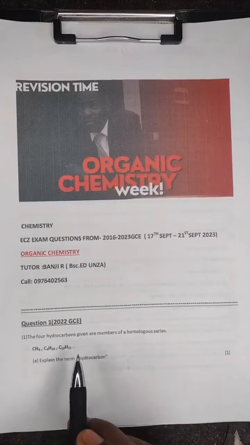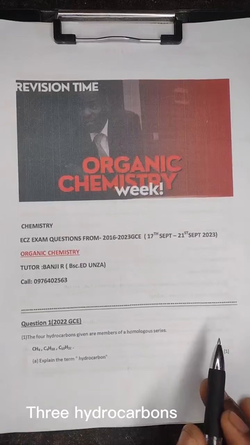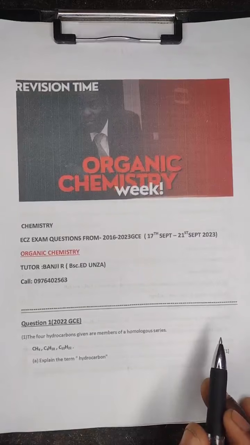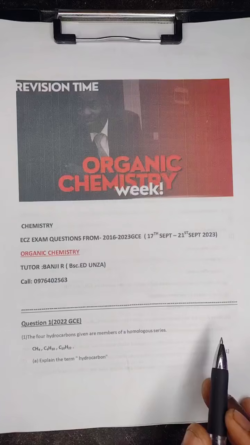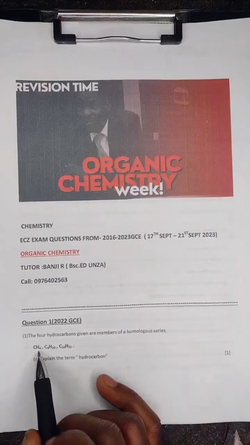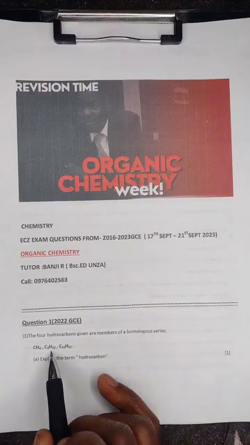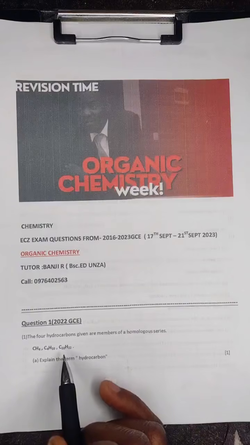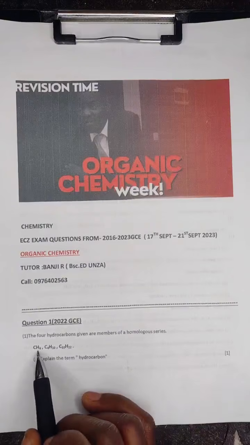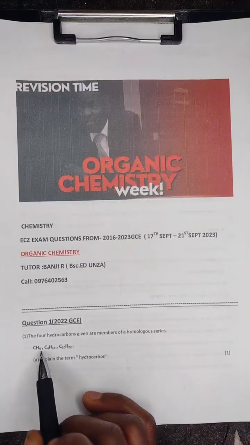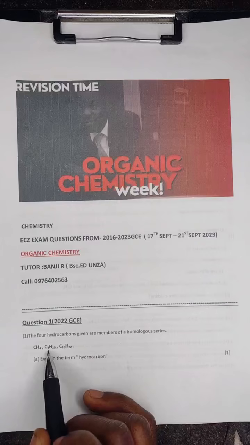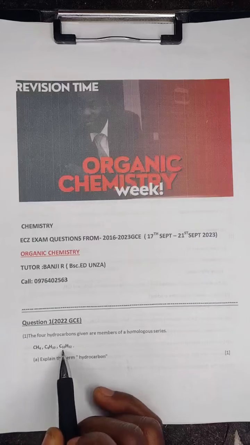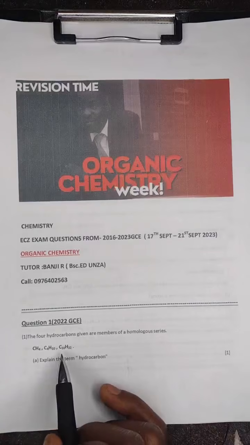The 4 hydrocarbons given are members of a homologous series. That is, we have this first one, we have the second one, and the third one. Okay? So we should start by identifying them. So the first one from alkanes, the first in the series is called methane. This is the 4th one. Carbon 4 is called butane, and this is decane, the 10th one.